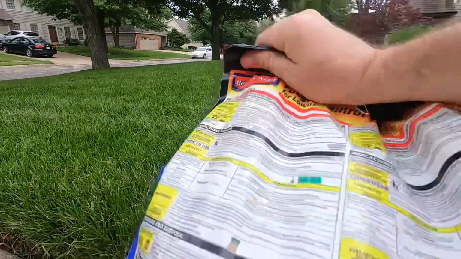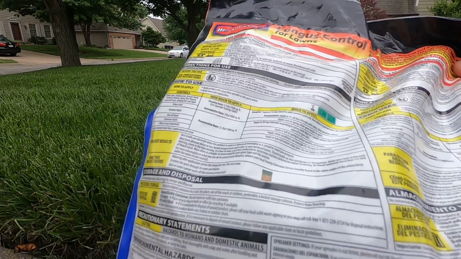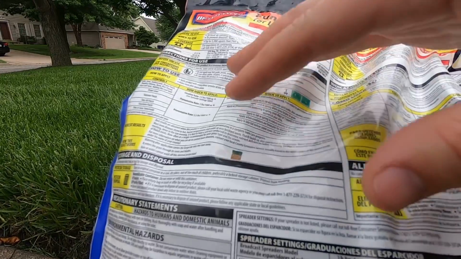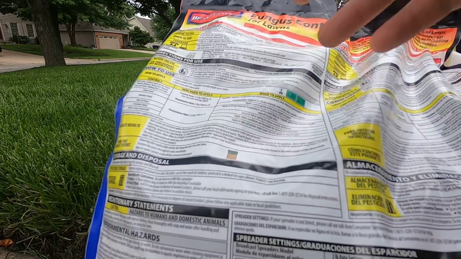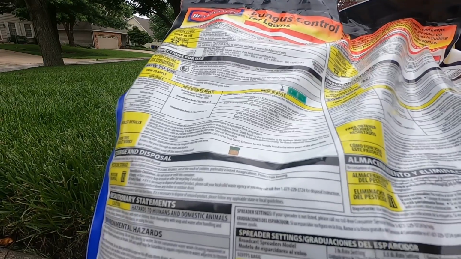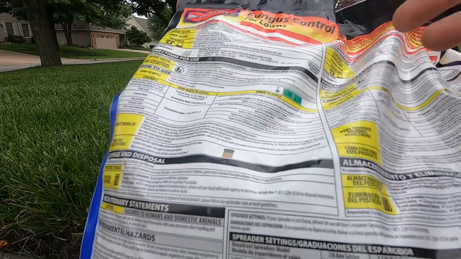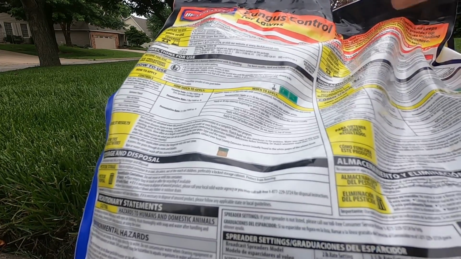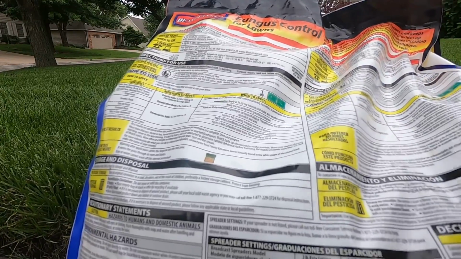You flip over to the back side. It does have some instructions on here if you want to get detailed and read about exactly what it says, but you do want to water this in. Now rain or water, they'll advertise it can't wash off the product. You want to water this in either with rain that's coming, or with an irrigation system, or manual sprinklers if you have. If you don't have an irrigation system, I would highly recommend you do this the day before a rainstorm, put it down so that the rain can wash it in.